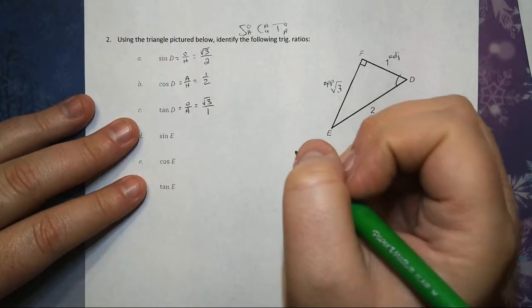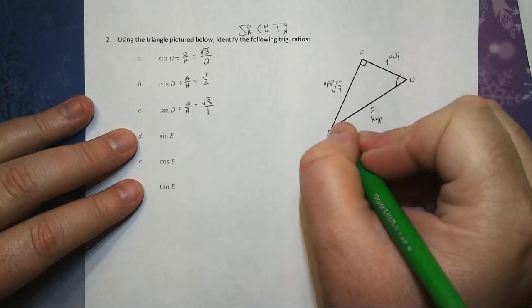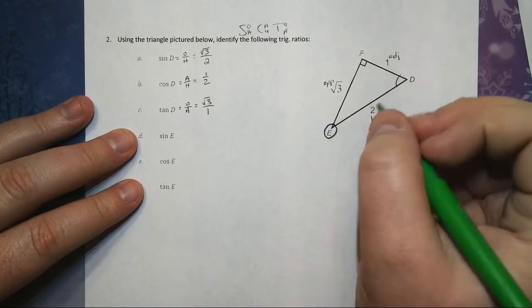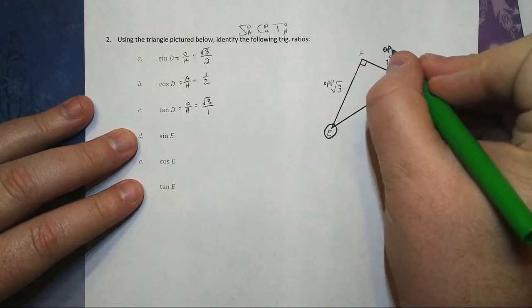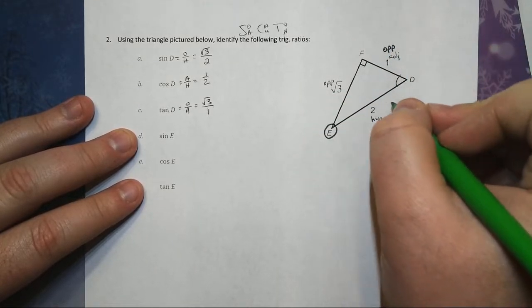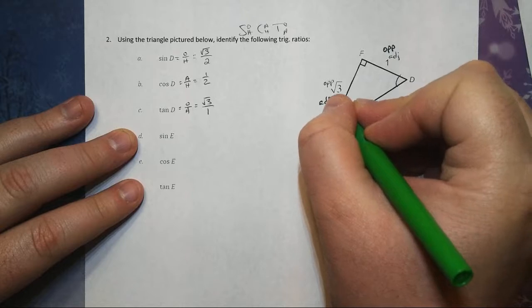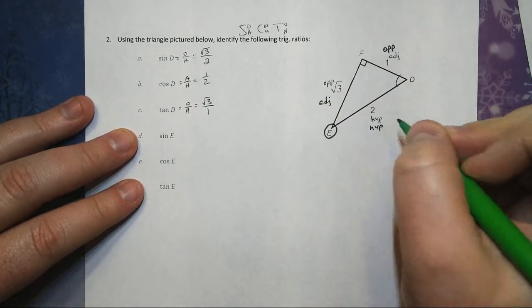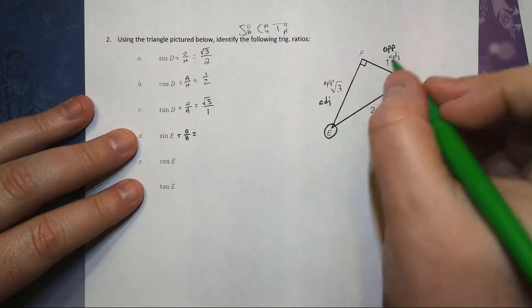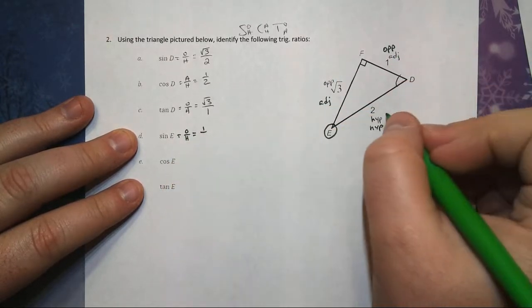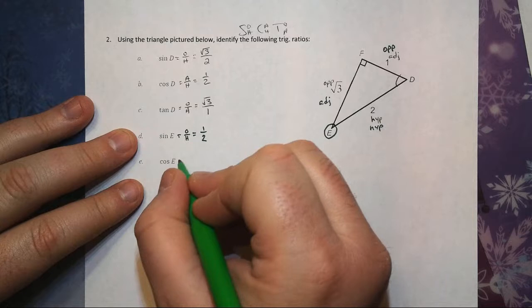All right, so let's do the sine of E. Going from E this time, now we switch. Now this is the opposite side, this is the adjacent side, and this is still the hypotenuse. So the sine of E is O over H. The O now is 1, and the H is 2.